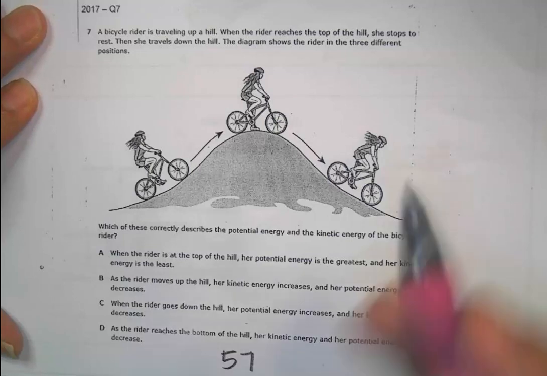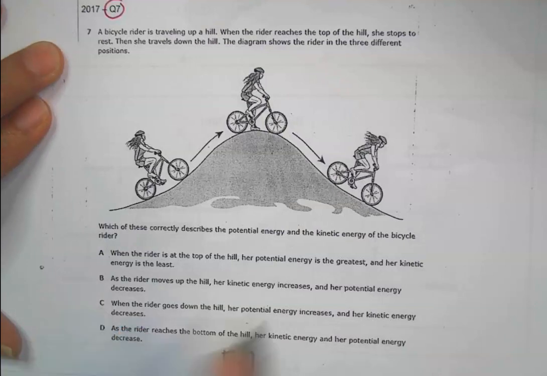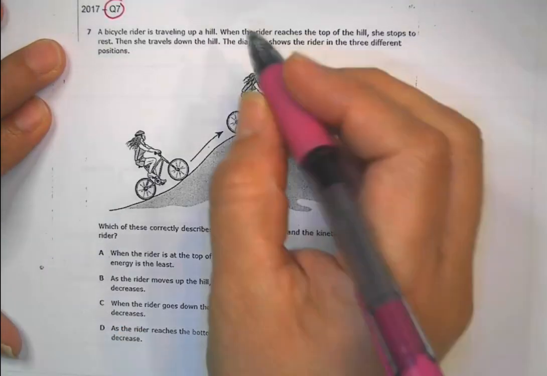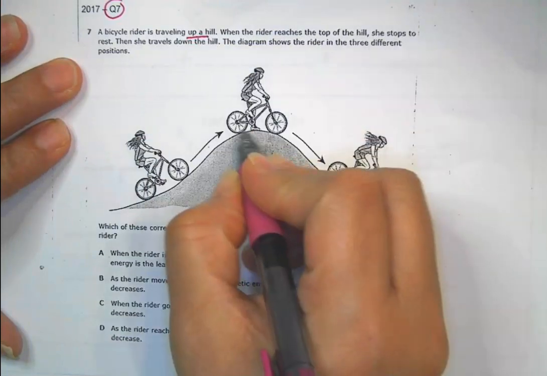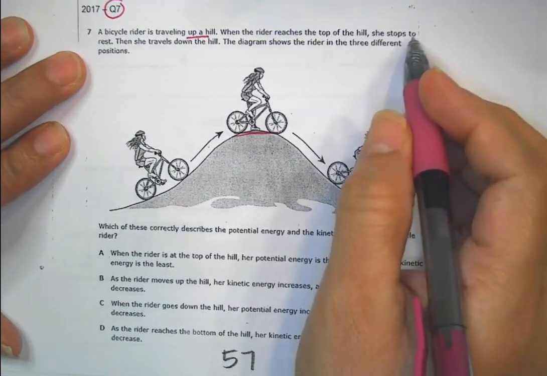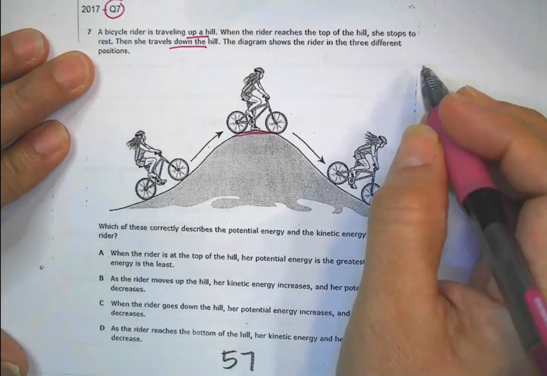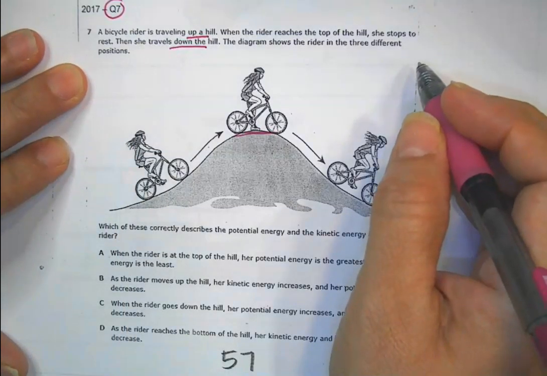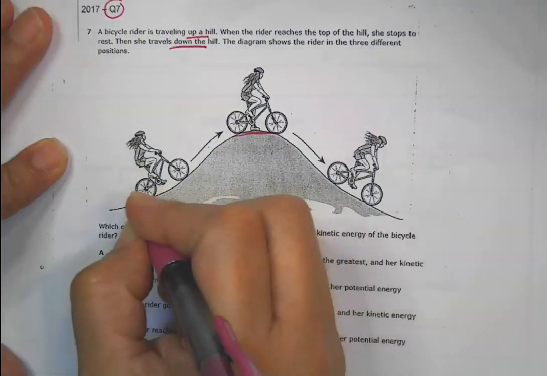So we continue with page 57. We're looking at question number 7. It says a bicycle rider is traveling uphill. When the rider reaches the top of the hill, so here we have the top of the hill, she stops to rest. Then she travels down the hill. The diagram shows the rider in 3 different positions. So let's look at the 3 different positions right here.